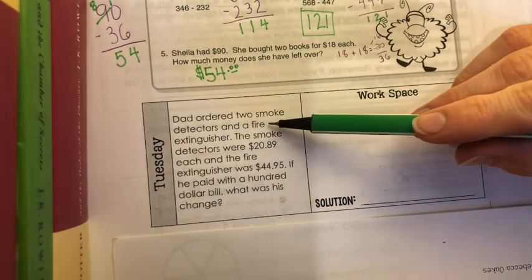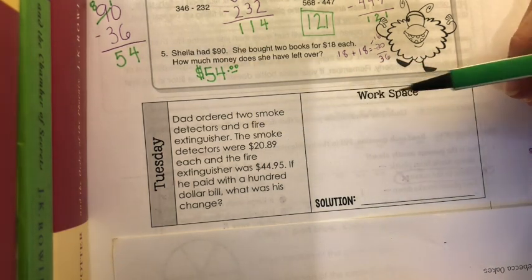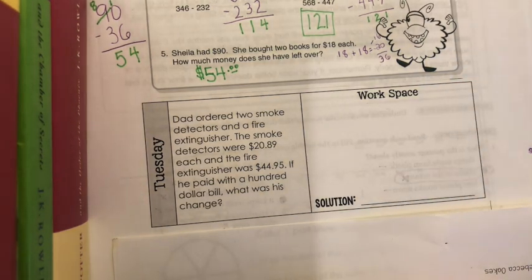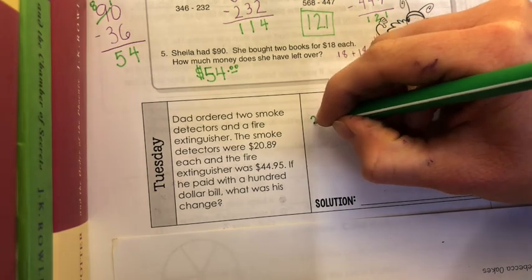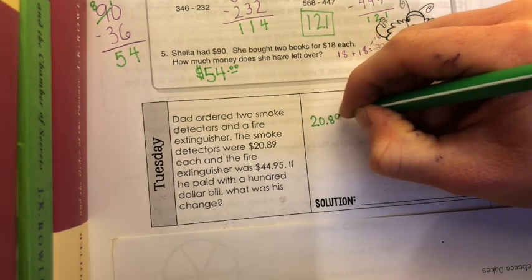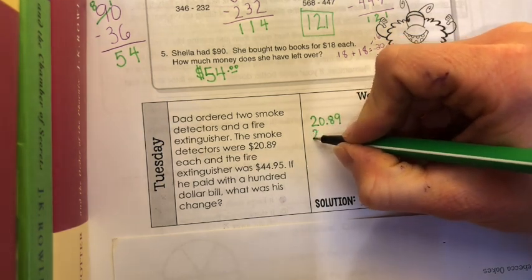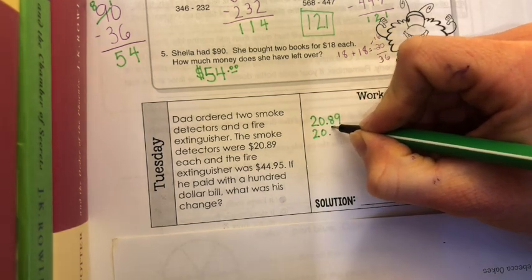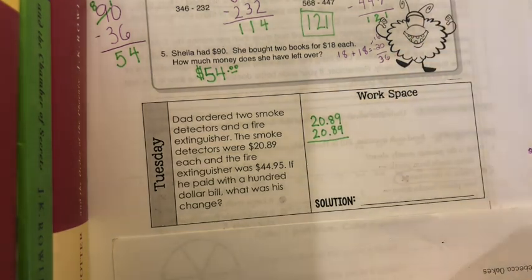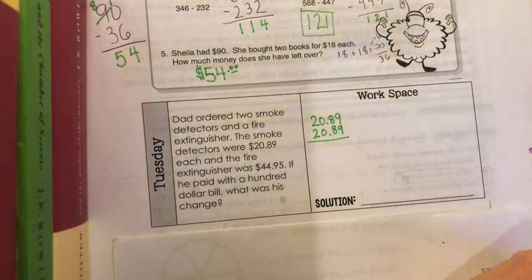So he ordered 2 smoke detectors and a fire extinguisher. The smoke detectors were $20.89 each. If he ordered 2 of them, we need to add, let's do $20.89. Let's figure out the smoke detectors first. So he had 2 of them. We're going to add $20.89 2 times. Okay, and I'm going to switch colors so you can see my work.